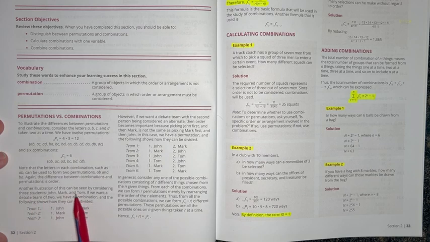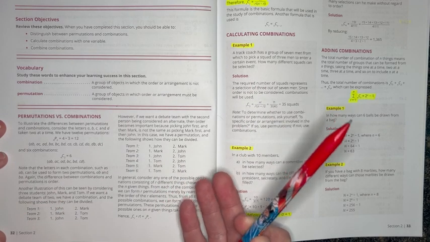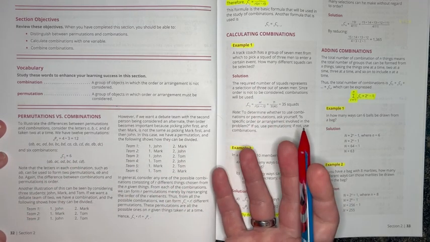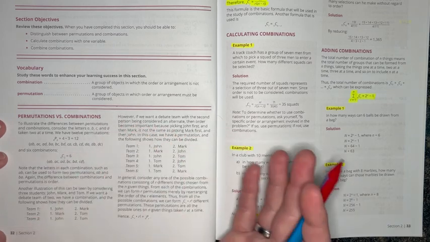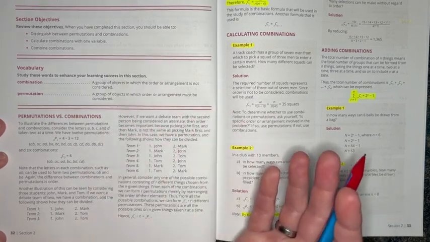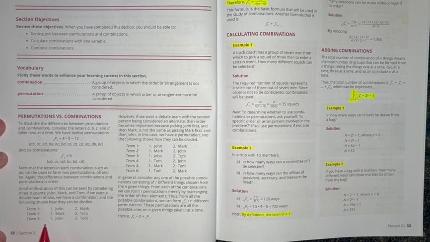So another illustration can be seen by considering 3 students, okay? Mark, John, and Tom. If we want a debate team of 2 people, we have a combination, and the following shows how it can be divided, right? If you wanted a debate team of 2 people, order doesn't matter, okay? It doesn't matter which order you choose them, we just need 2, right? So there would be 3 possible teams.